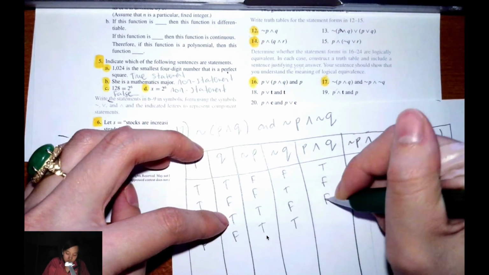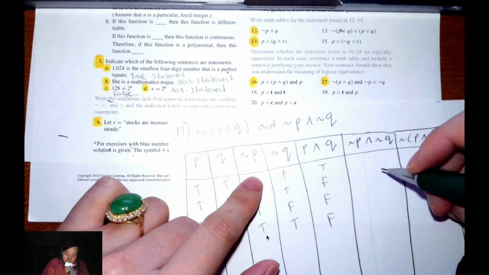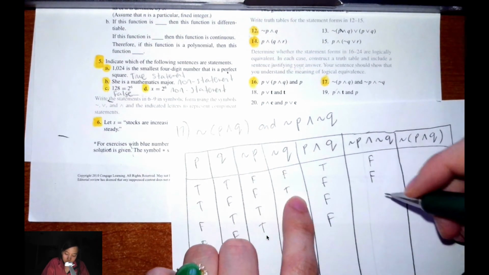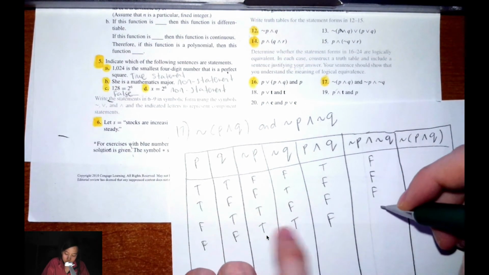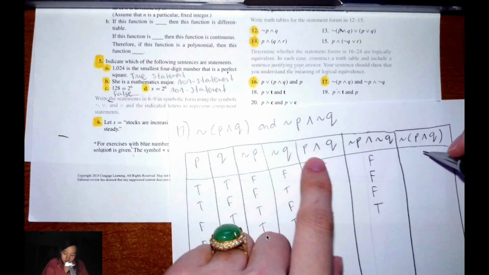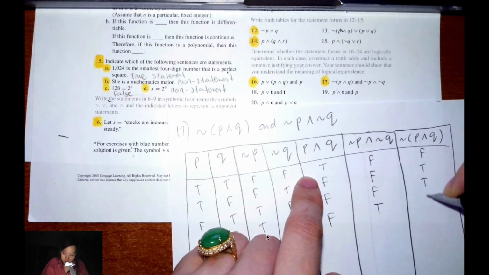Not P and not Q is false, false, false, true. The negation of P and Q is false, true, true, true.